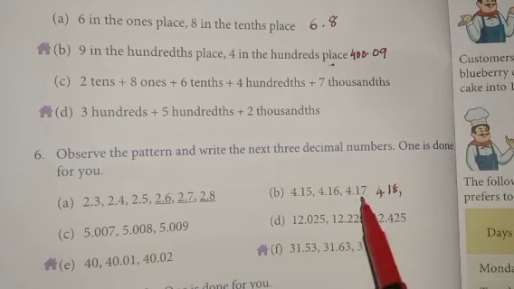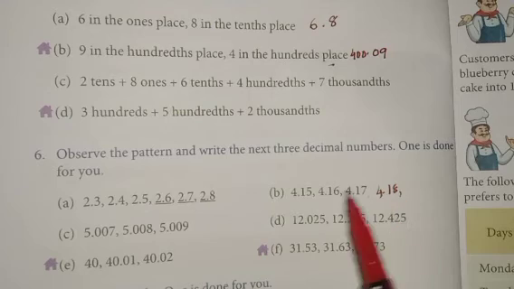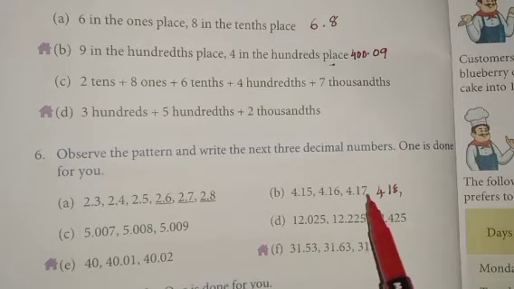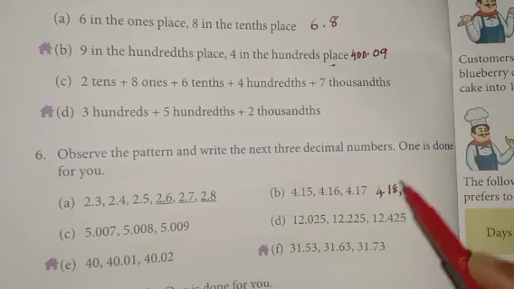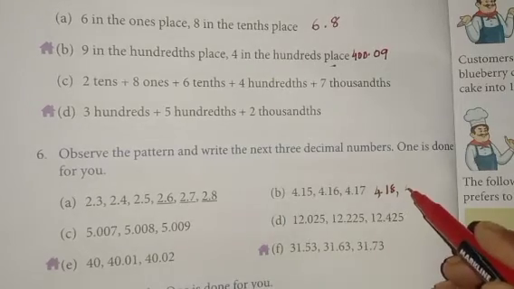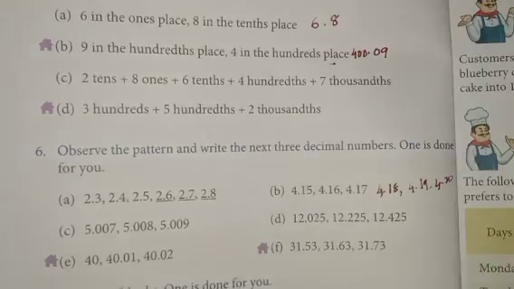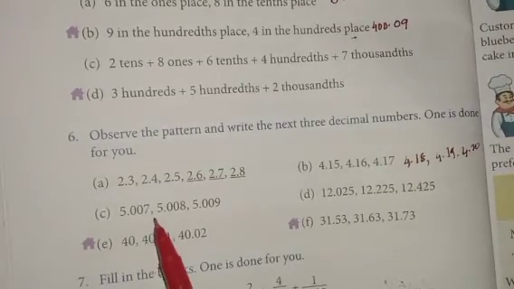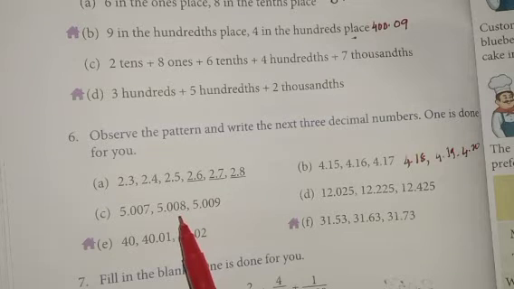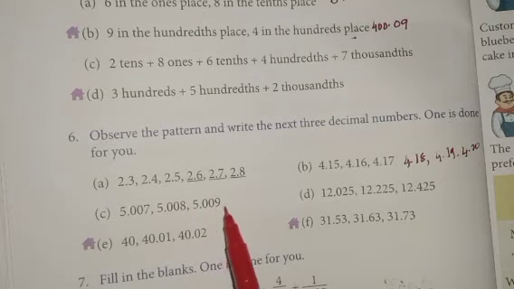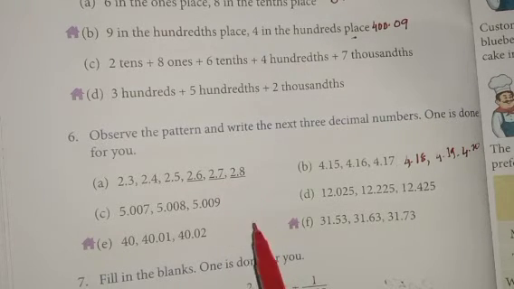Next, which number will go after 4.17, 4.18? The whole part will be the same. The decimal part will change. So 4.18, 4.19, 4.20. Okay. Same we can do the next questions also. Here 5.007, 5.008, 5.009. Next 5.010. After 9 comes 10, so we can write 010.